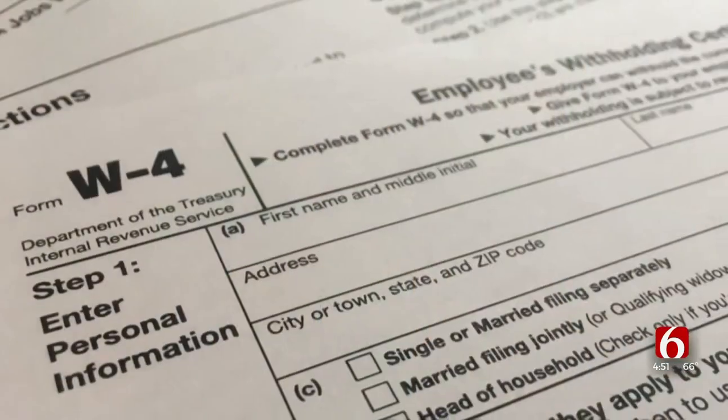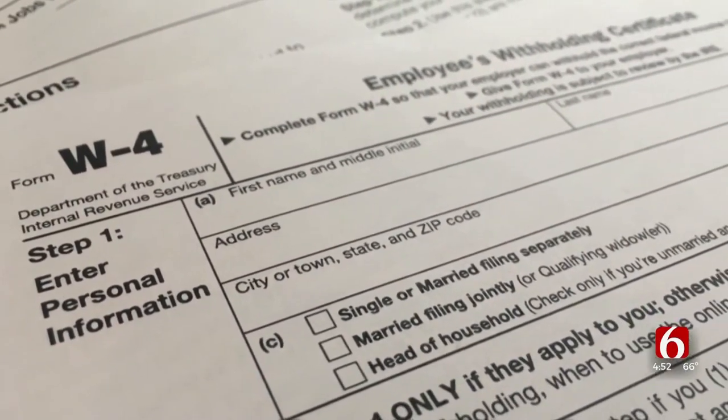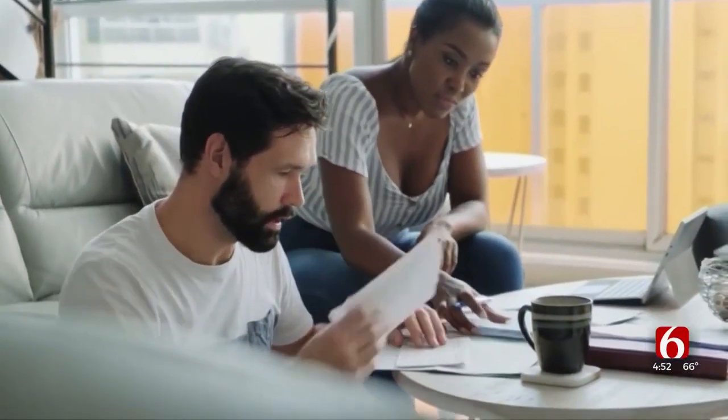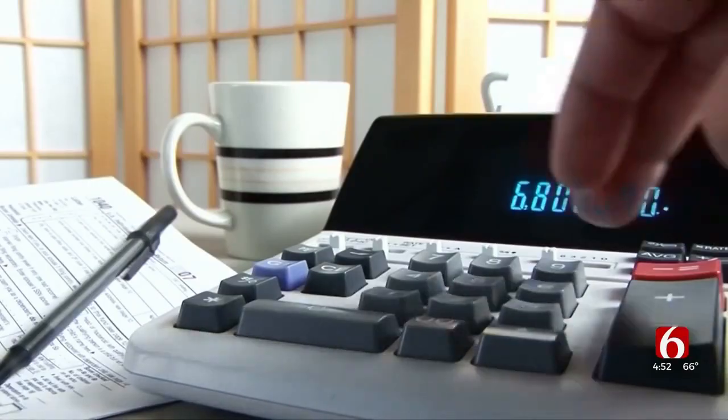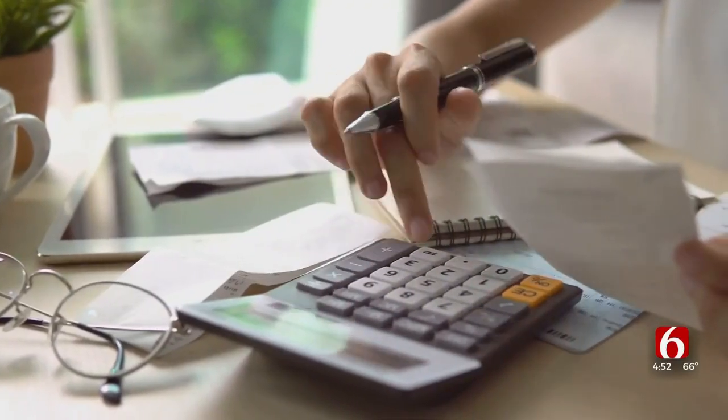So let's talk about taxes. Our first question, W-2, W-4, 1099, there are a lot of forms out there. First off, let's talk about the W-4. What is that used for? So the W-4, when somebody's paying you, they have to gather your information. The W-4 isn't really a form that's filed right now. It's a form that is filed when you first go to work for somebody.